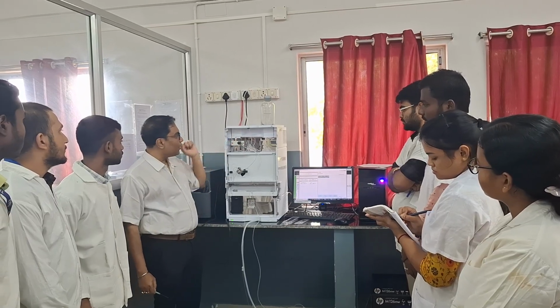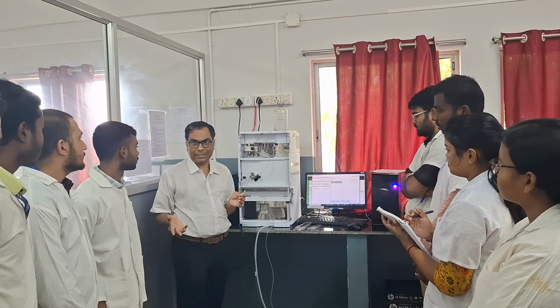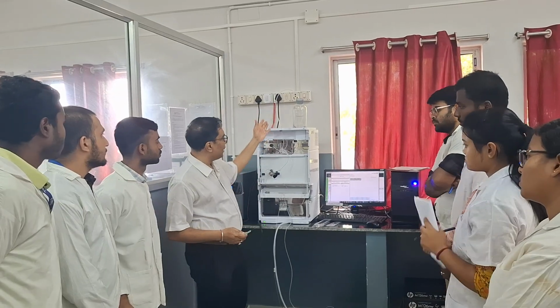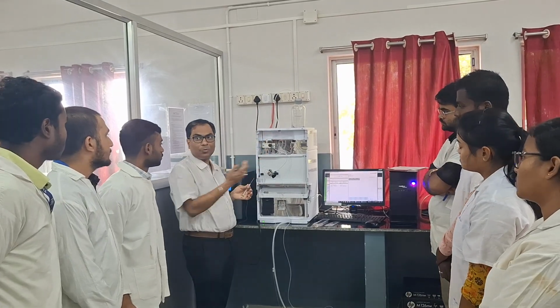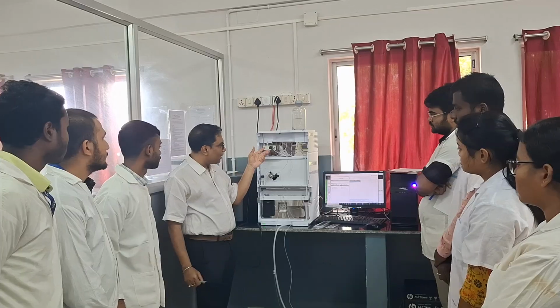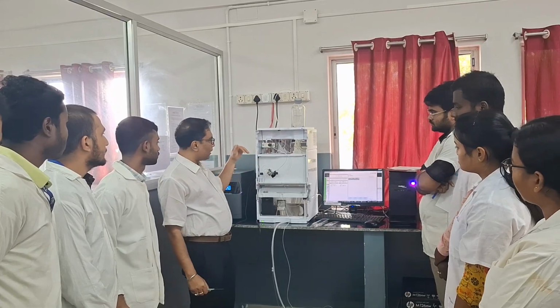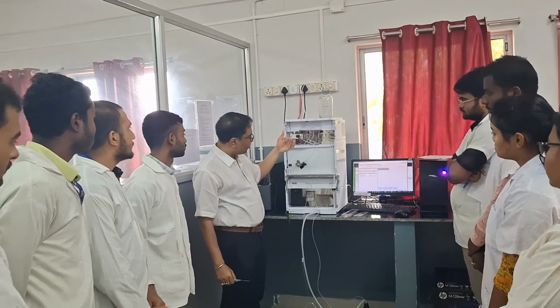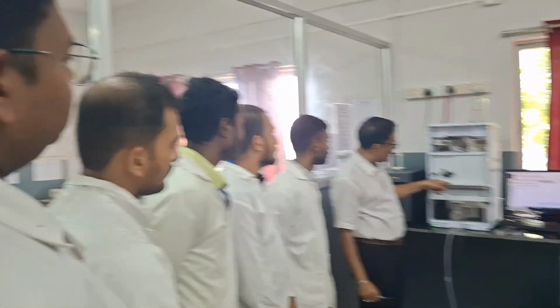So in purging, what do we do? We remove the dissolved gases from the mobile phase. If any gases are there, they will be removed in this portion. Okay. So after that, the cleaned or refined mobile phase enters the instrument.